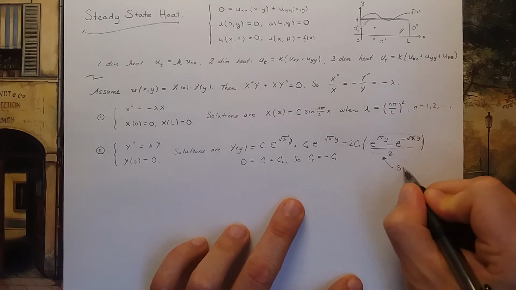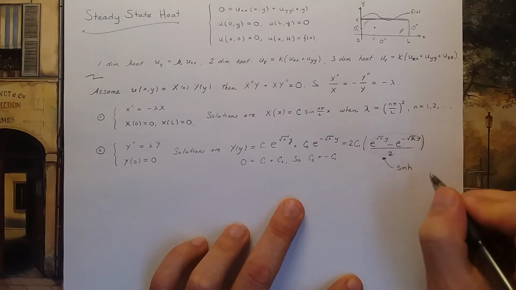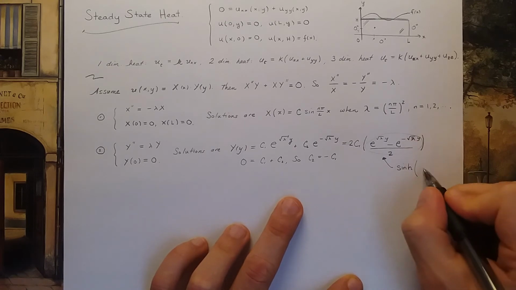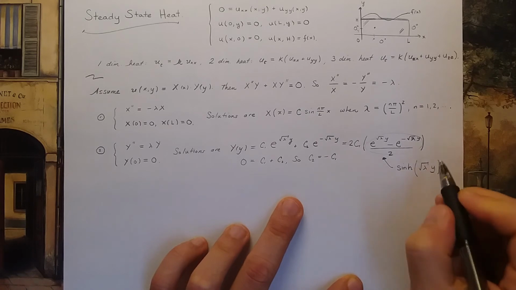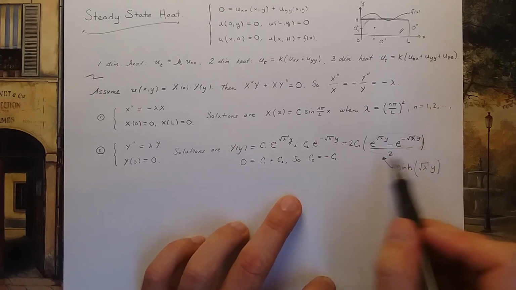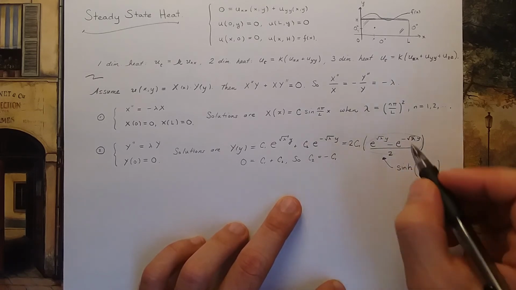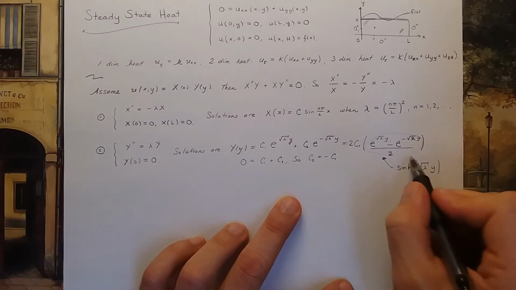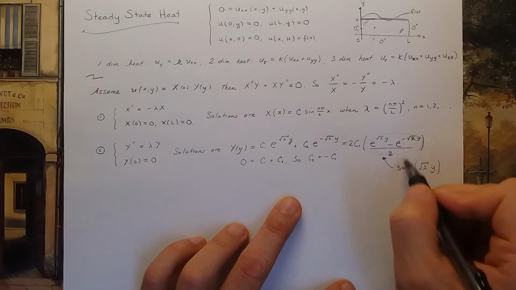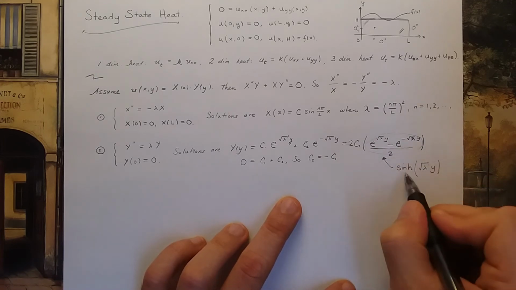It's really hyperbolic sine, sinh. So it's sinh of the square root of lambda y. If you've never seen that before, it's just a definition, so there's nothing to worry about. The definition of sinh is exactly this. So instead of writing a bunch of e's and a subtraction and division by 2, I'm just going to abbreviate that whole thing with the hyperbolic sine function.